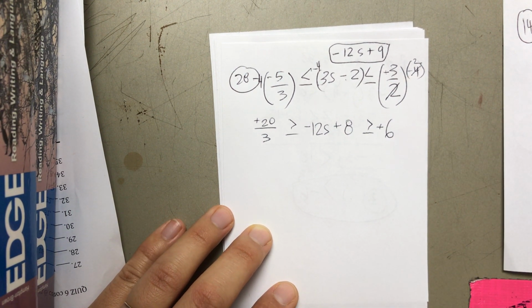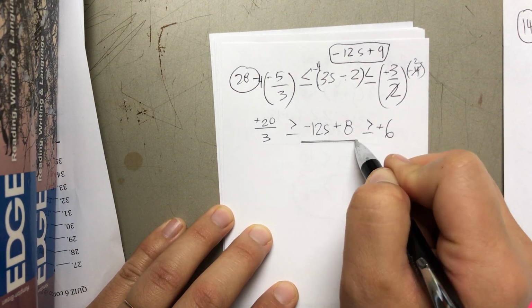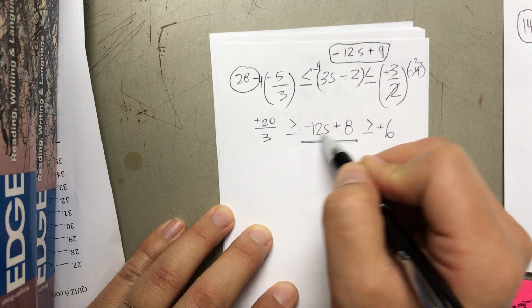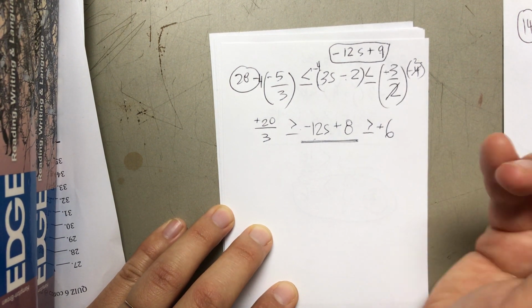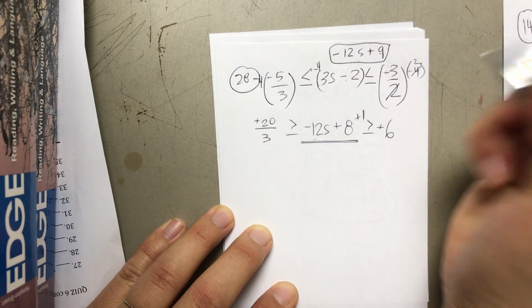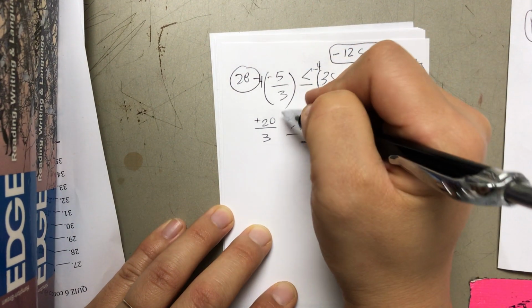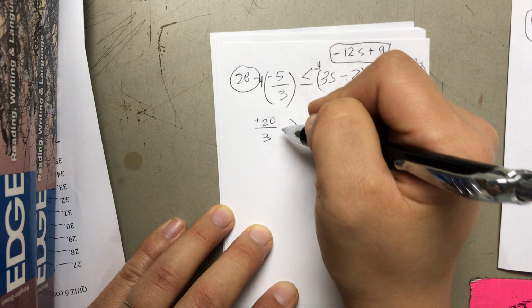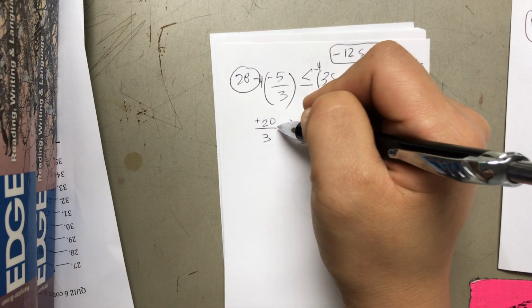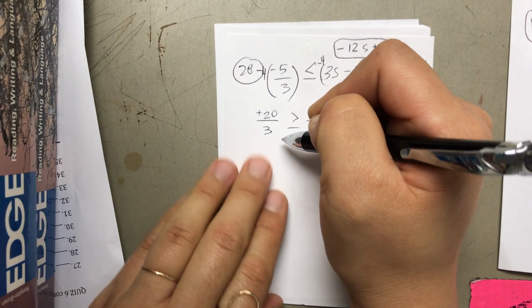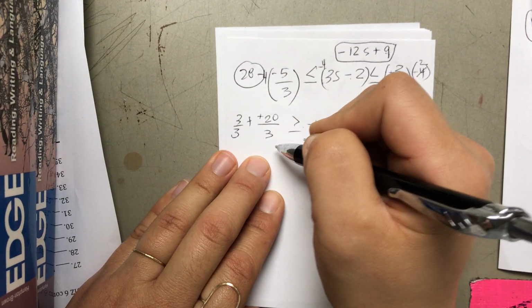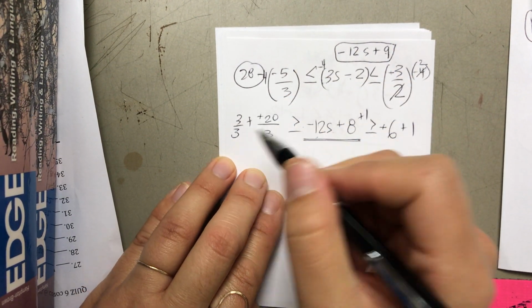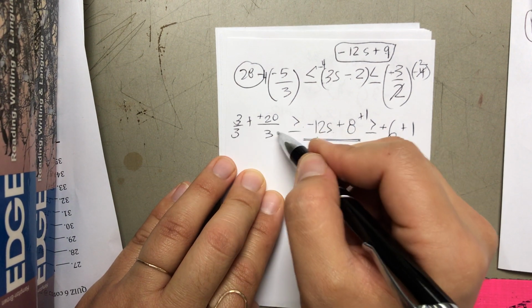Okay, so I need to now think about, how can I get this inner portion to be exactly what I want here? So I got the -12s, that's cool. But how do I get it to 9? What I need to do is add 1. Okay, so I need to add 1 here, I need to add 1 here, and I need to add 1 here. But remember, 1 is the same thing as 3/3. And I'm going to add 3/3 instead of 1 here because I already see that it's a fraction. Any number over itself is always a 1. So I'm going to make it 3/3.